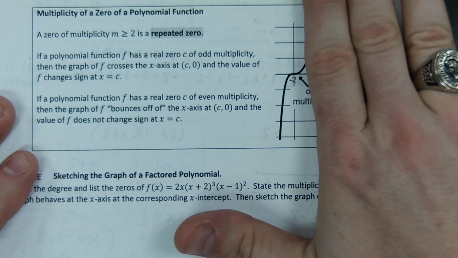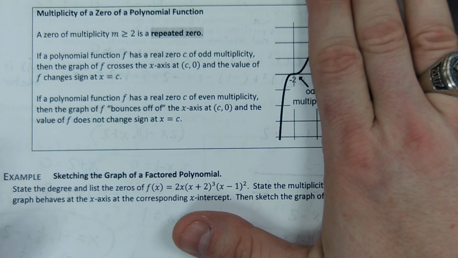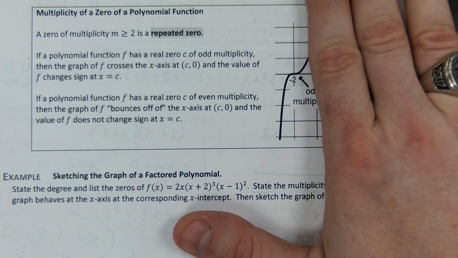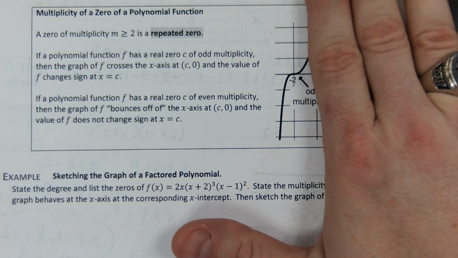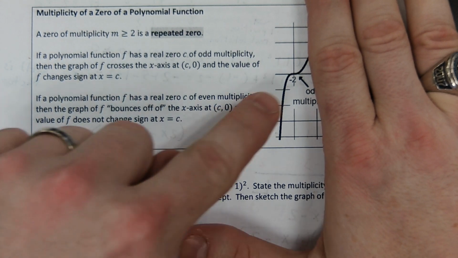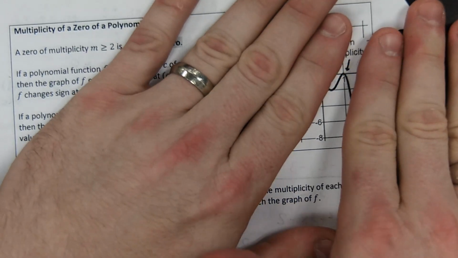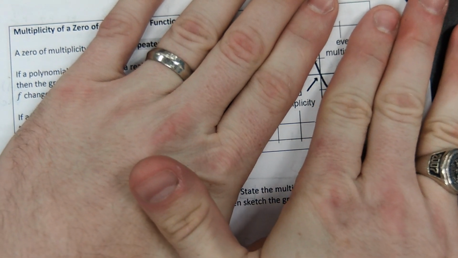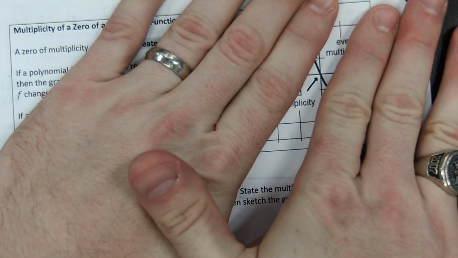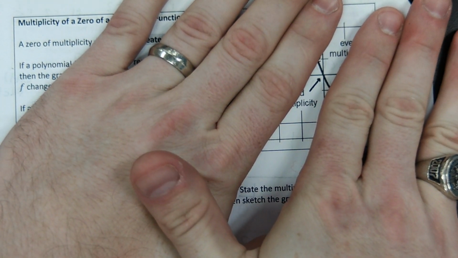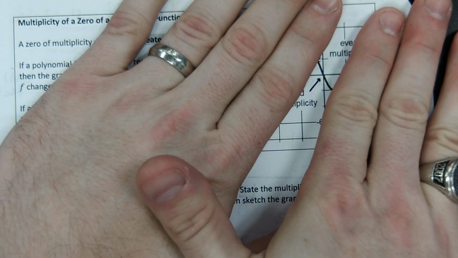If it goes through wiggly like that, more than likely it's a 3, but it could be a 5, it could be a 7, but don't go nuts. If you hear hooves, don't wonder if it's a zebra, just assume it's a horse, because that's more obvious. Go with the more obvious answer. It's probably a degree 3, probably a multiplicity of 3 there. This goes through like a straight line, so we say, yeah, it definitely has a power of 1 above its factor. You guys okay? Yeah? Okay.